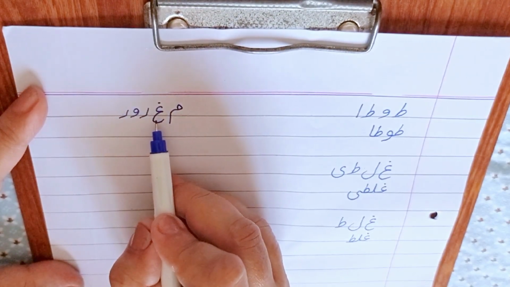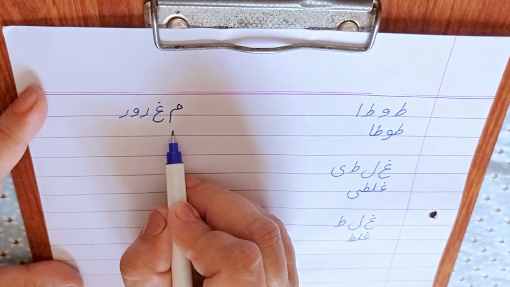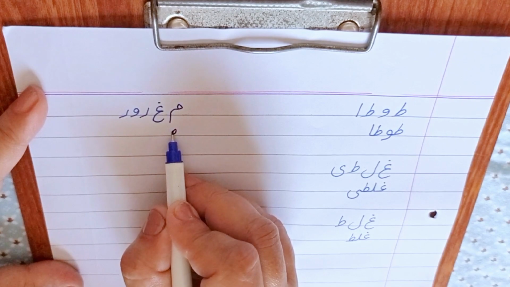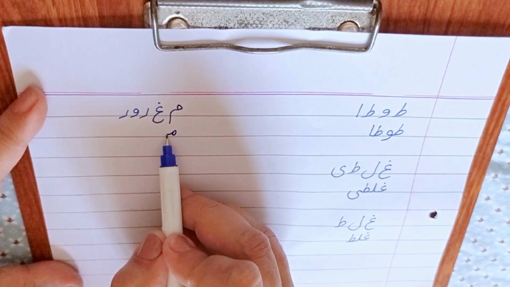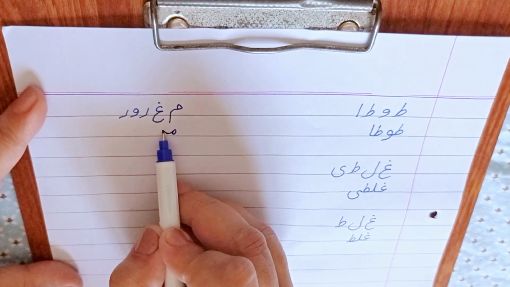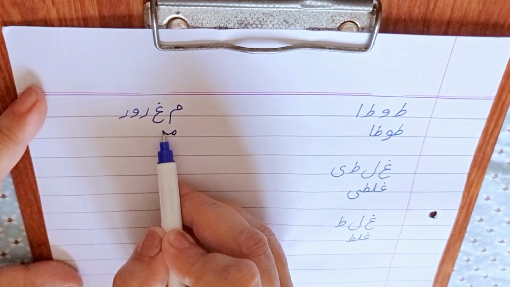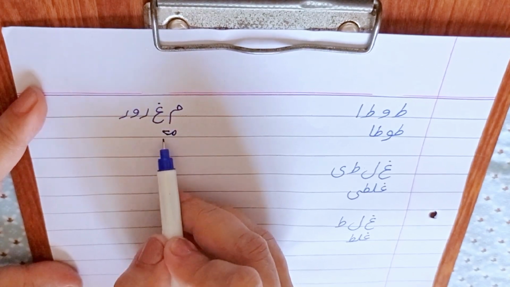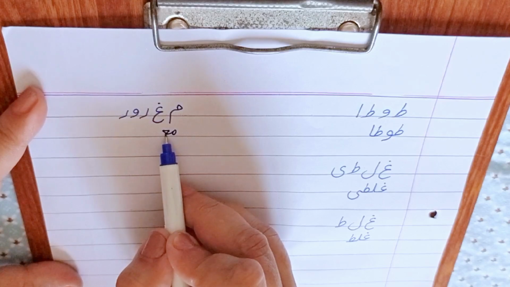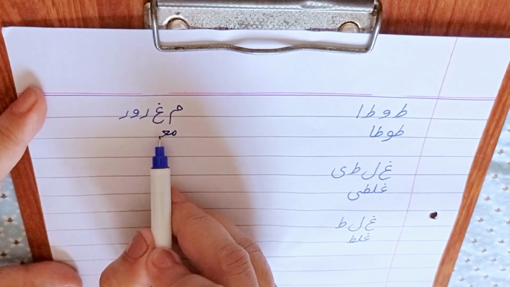So look carefully, because when ghain is in the middle, short form is a little bit different. How to make short form of meme, and when you will write the short form of ghain, first you will turn it upward like this much, and then to right side, and then again by turning it downward and making this pointed shape at the bottom.